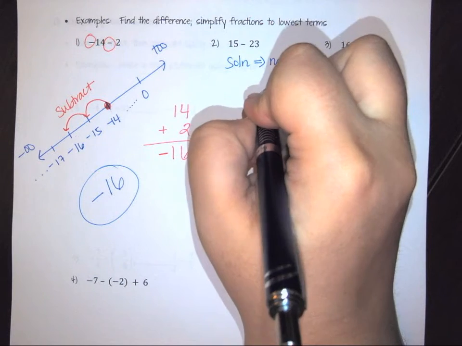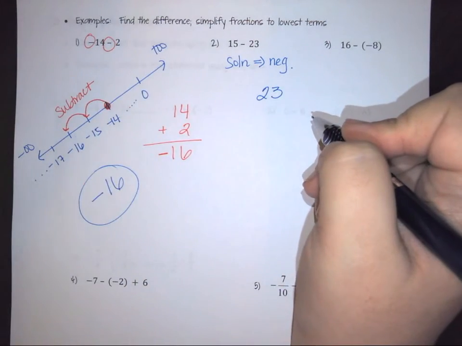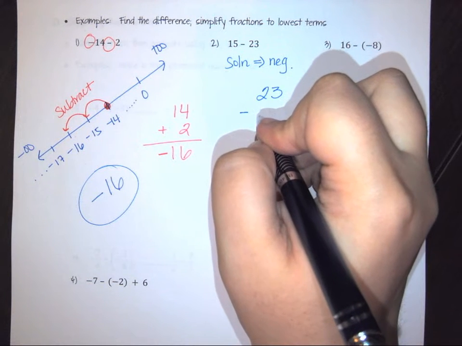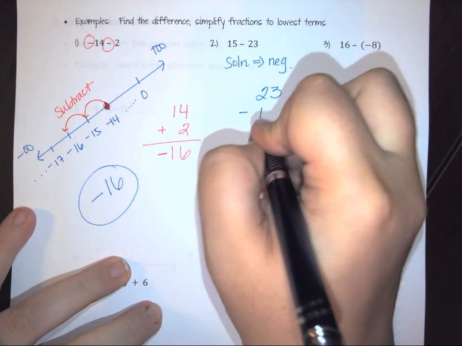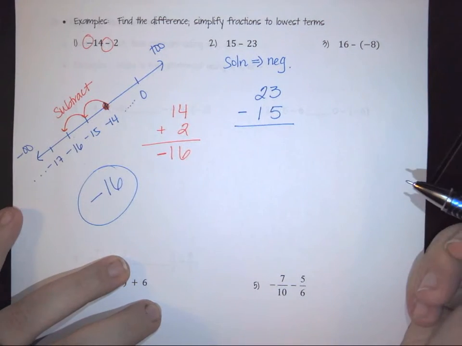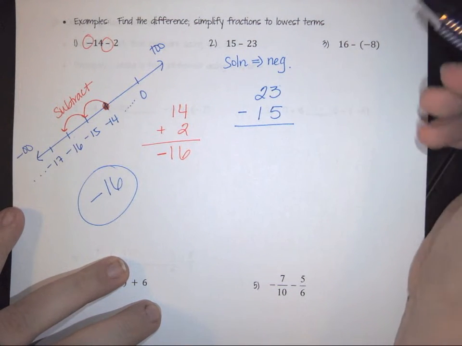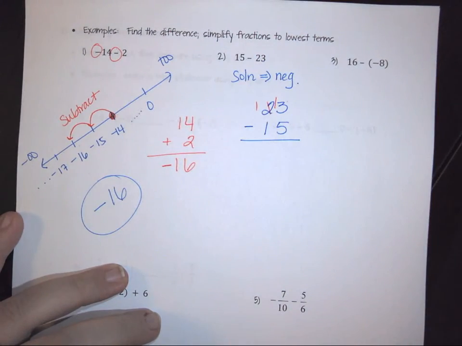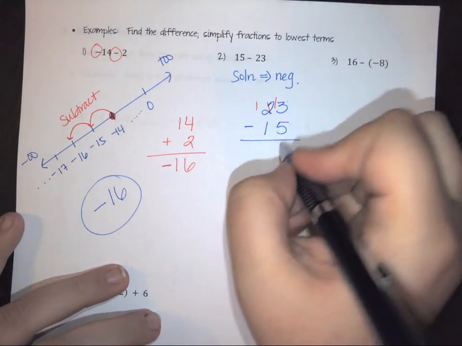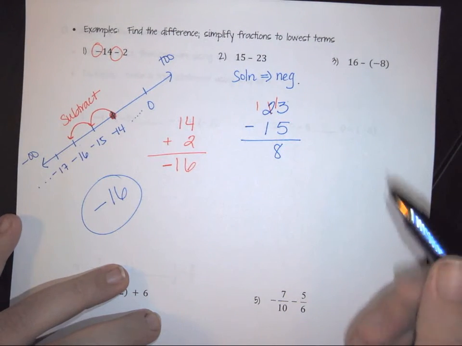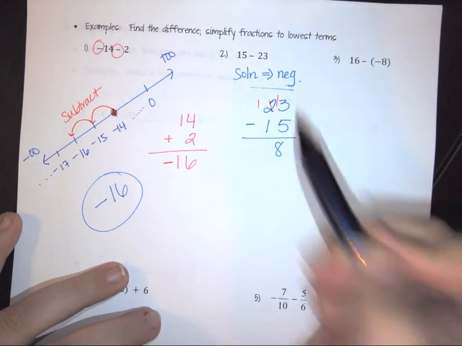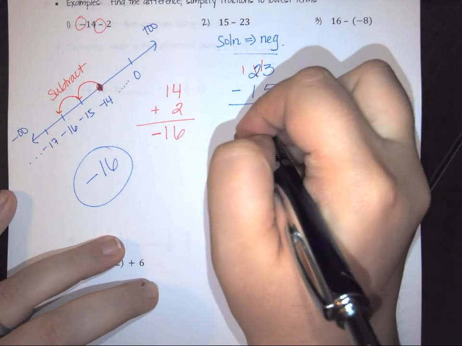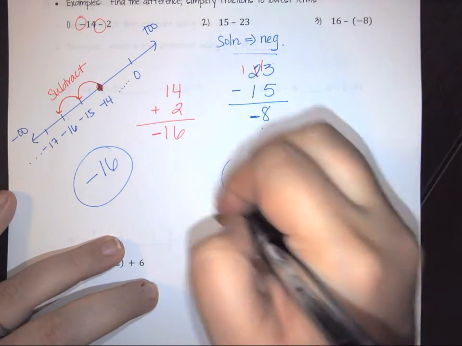You take your bigger number, so 23, and you're going to subtract, so we're still doing old school subtraction. So we're going to subtract away 15. So again, we can't take 5 from 3, so remember this would cross out, leave us with a 1, turn this into a 13. 13 minus 5 gives me 8. And then we need to remember my solution was negative. So I need to slap that negative sign onto my answer, and so -8 is what I'm looking for.